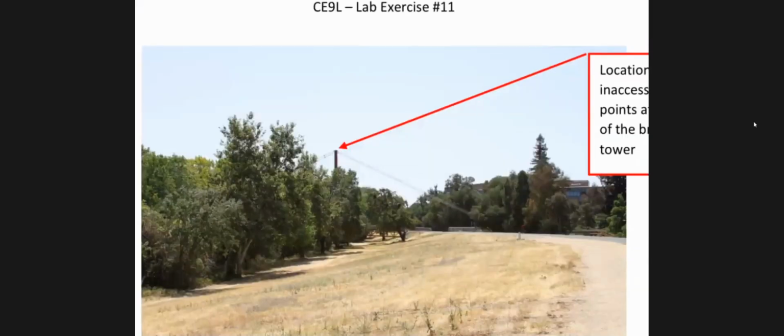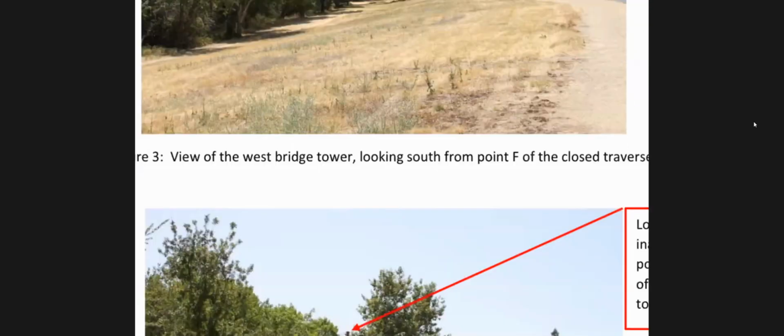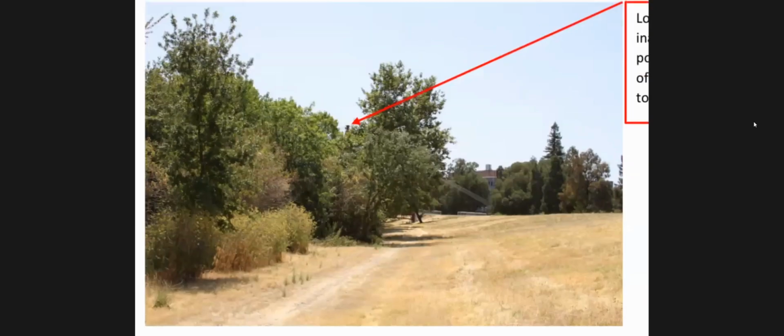Next is the data. Okay, let's do one more photo here. Here is looking at the top of the tower from up the hill at point F. Obviously, you can clearly sight the top of the tower with the total station. But when you go down to point E, you can barely see it. That's what I was referring to a second ago. If those couple trees grow higher, we won't be able to do this lab any longer. Okay.